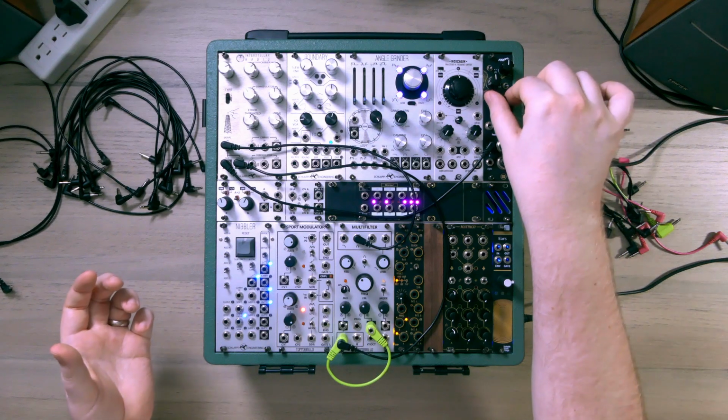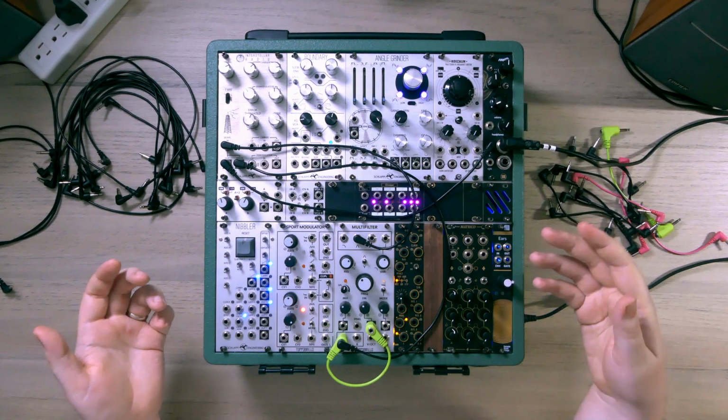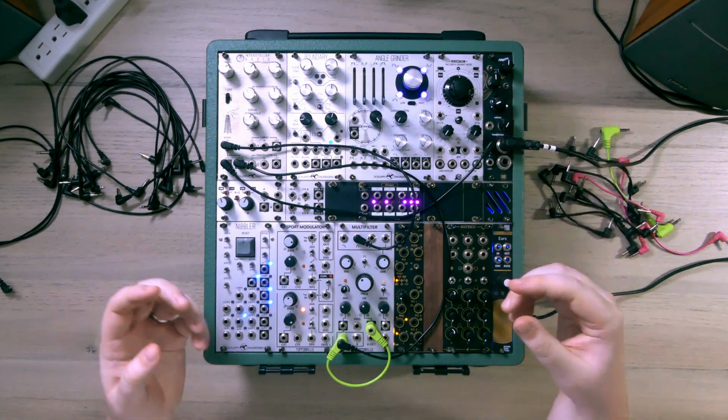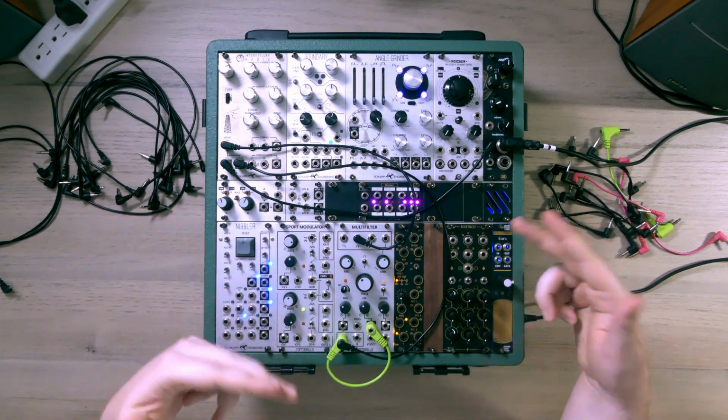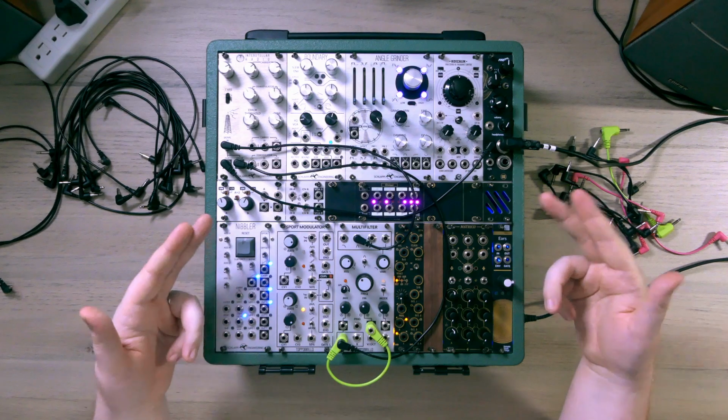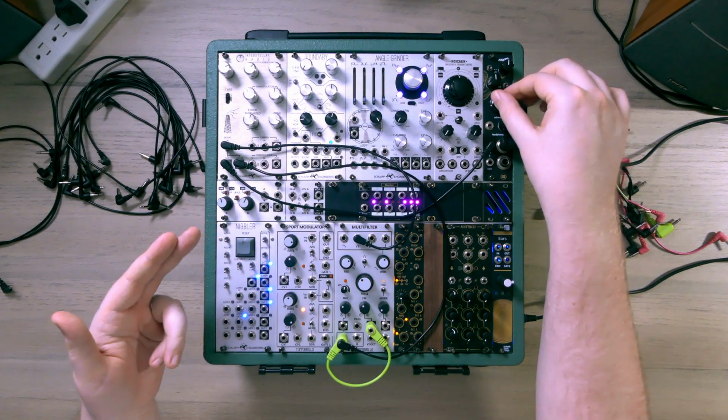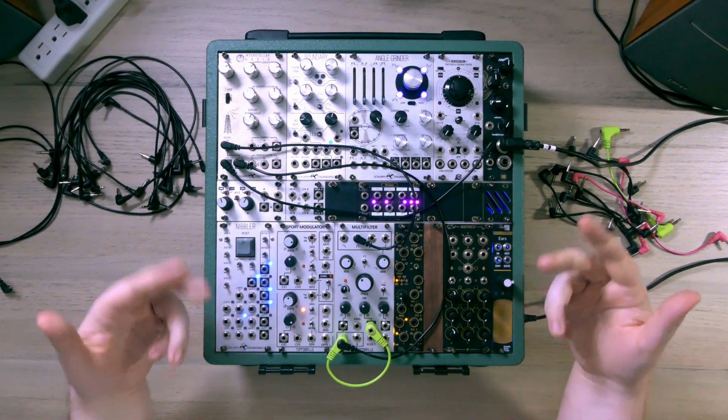I like what we're working with here. It's not so hissy, full spectrum noise. It's got a nice little rhythm to it here. We're getting something with a little more structure to it.